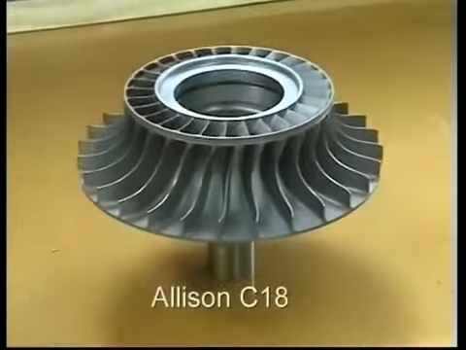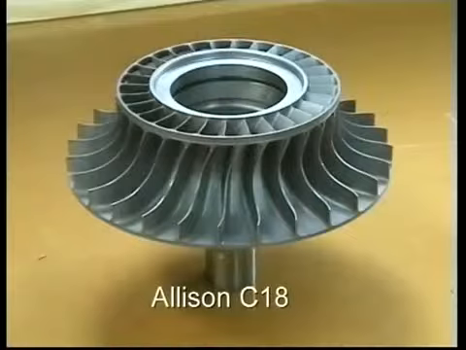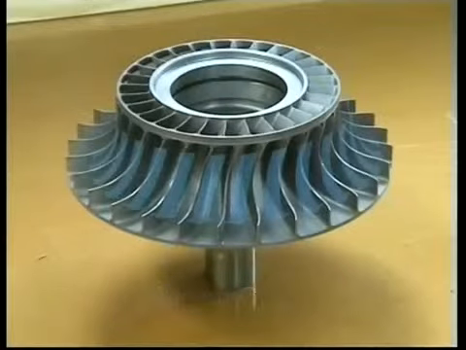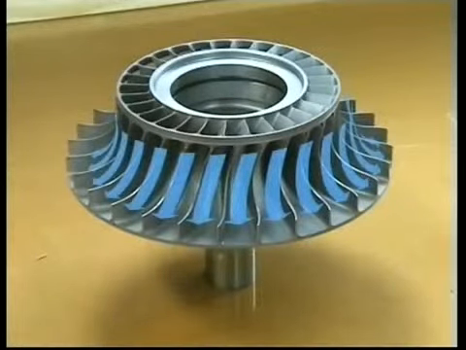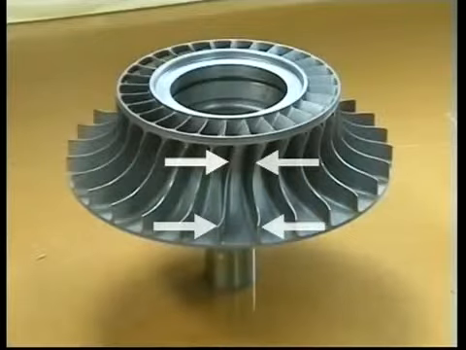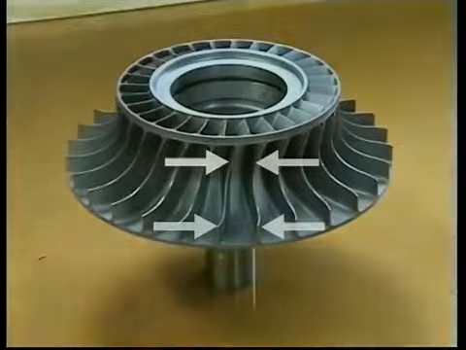Without the stators, centrifugal action causes the air to flow radially outwards between the vanes. At the same time, the impeller rotation causes tangential flow. Pressure of the outflow air rises because of the diverging passages between the vanes.